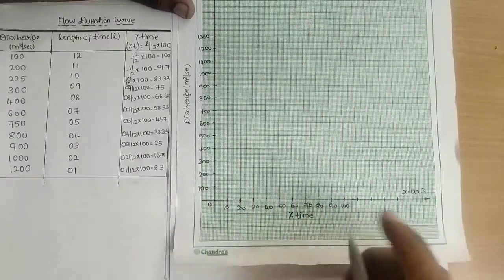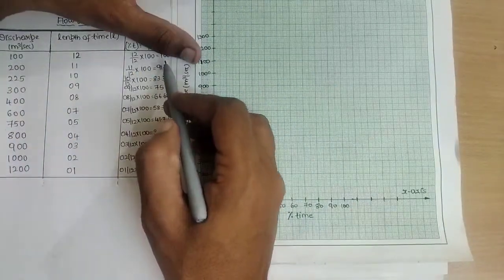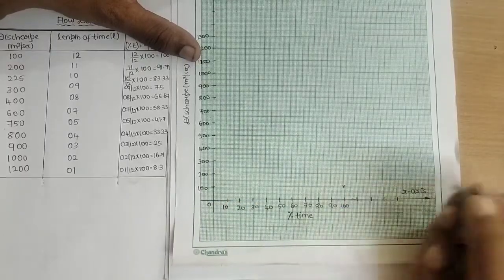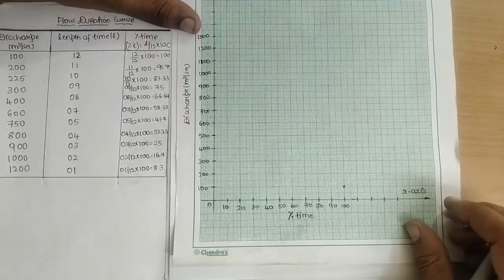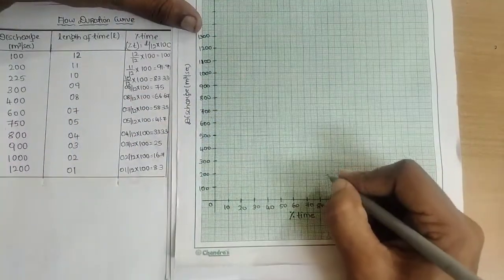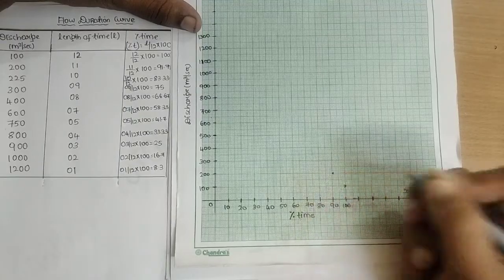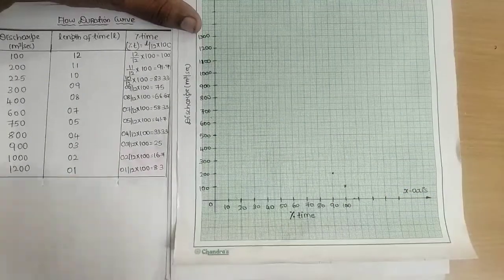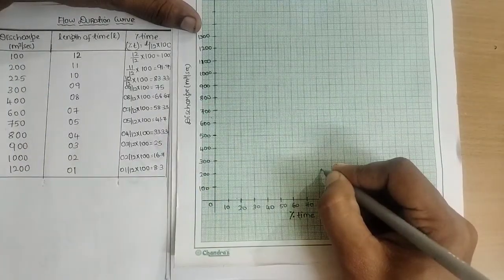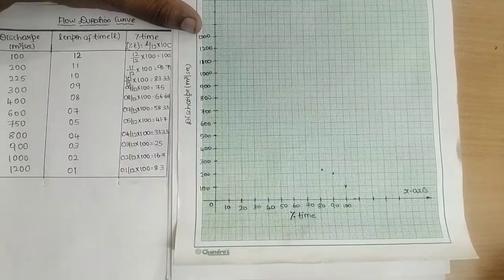Now let us see one by one. For a discharge of 100 meter cube per second, the value is 100%. I will just mark a value. For 200, the value is 91.7. 200, the value would be somewhere over here. For 225, the value is 83.33. 83.33 would be somewhere over here. Similarly, I will plot the remaining values.